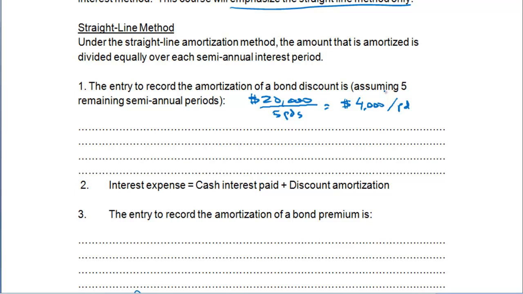Every time we make an interest payment, we reduce the bond discount by $4,000. In other words, the carrying value of the bond is adjusted upward by $4,000 every 6 months until on the last day when it matures, the discount amount hits zero.